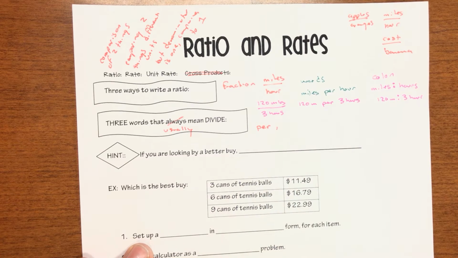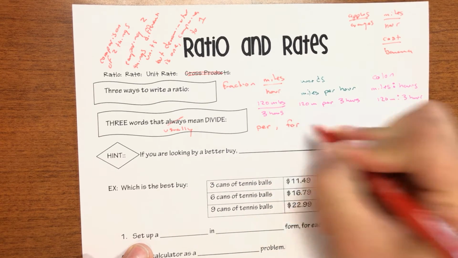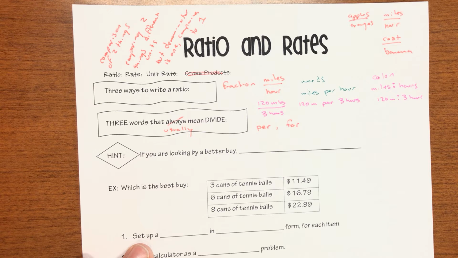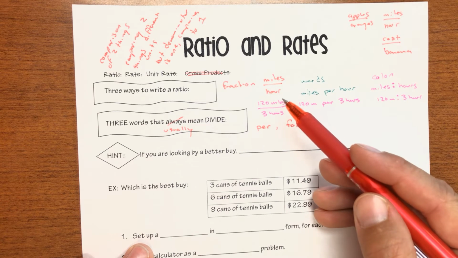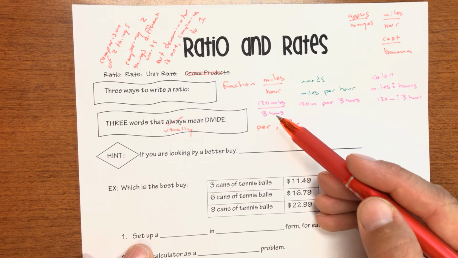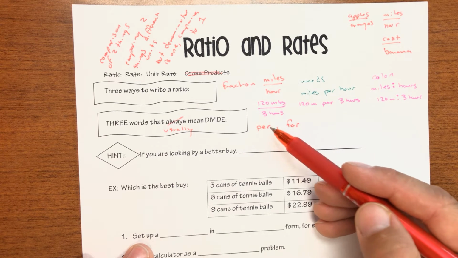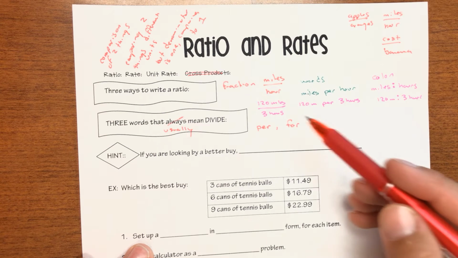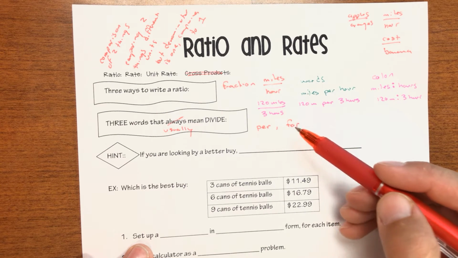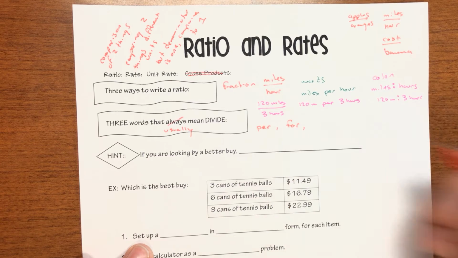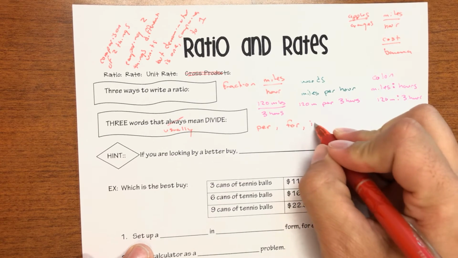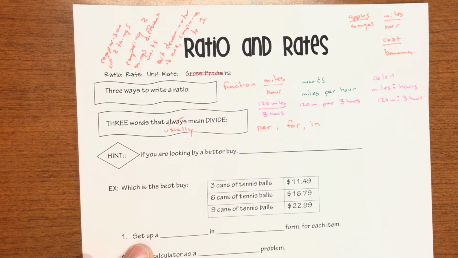Another one that usually means divide is for. So I can say something like I went 120 miles per 3 hours, or I can say I went 120 miles for 3 hours of time. Or the other big one is the word in. I went 120 miles in 3 hours.